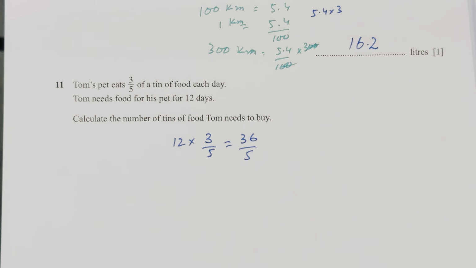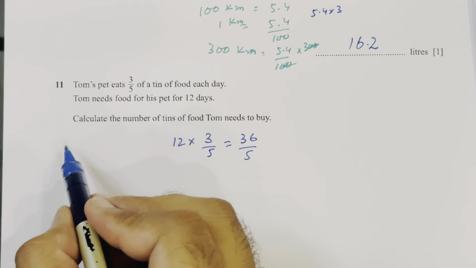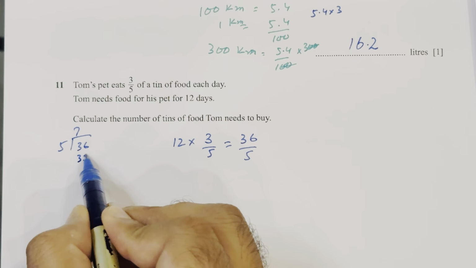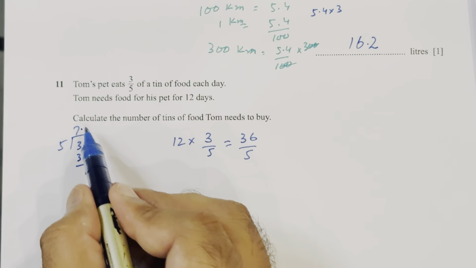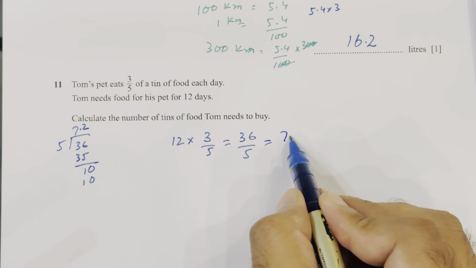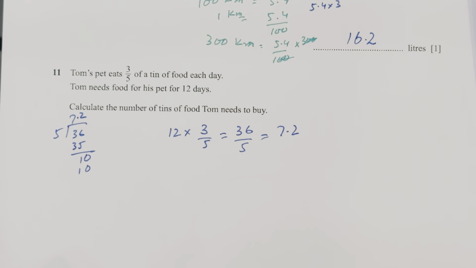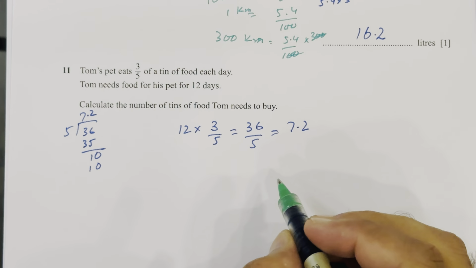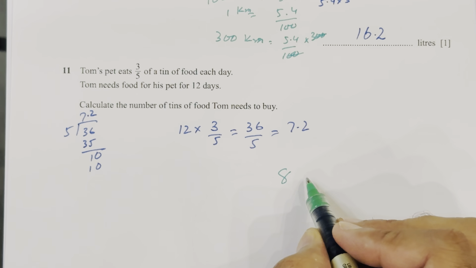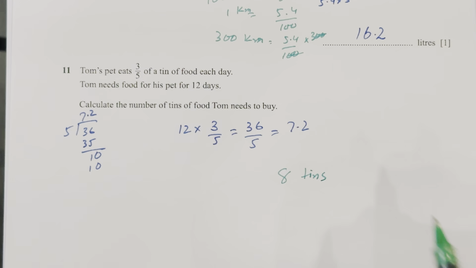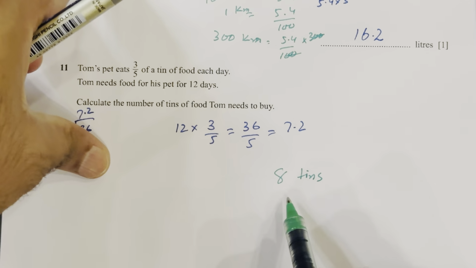And we're gonna divide 36 by 5, and 36 by 5 would be 5 sevens 35. It would be 0, 10, then 5 2s are 10, 7.2. So answer would be 7.2 tin, but 0.2 tin cannot be purchased, so we have to purchase the whole tin. So our answer would be 8 tins Tom need to buy. So this is our final answer.